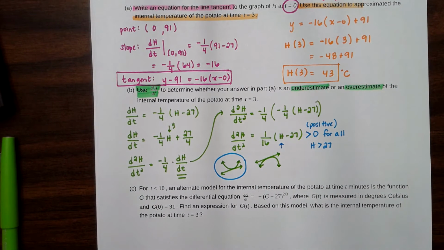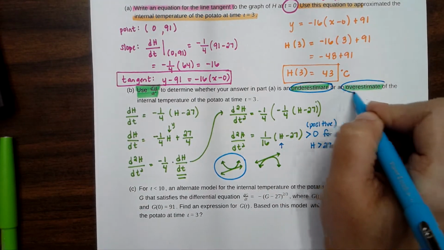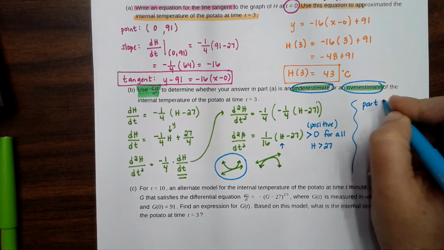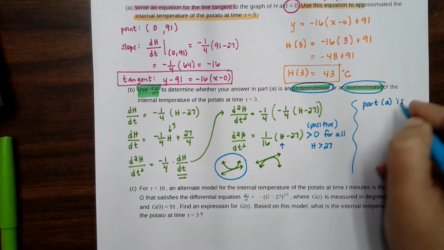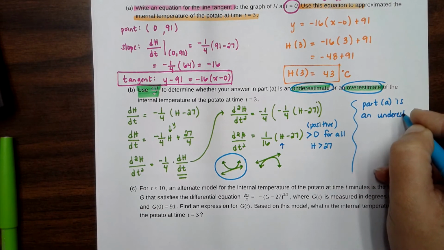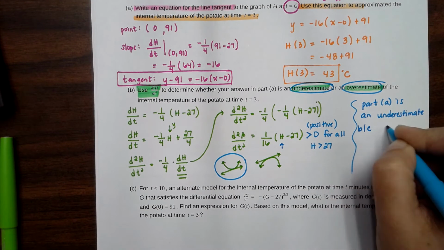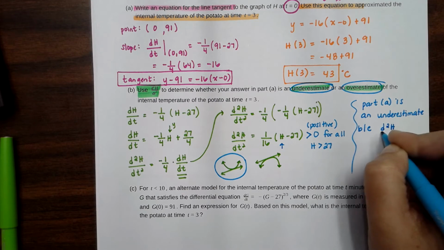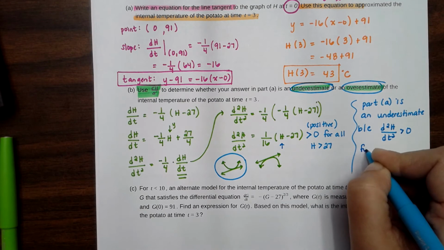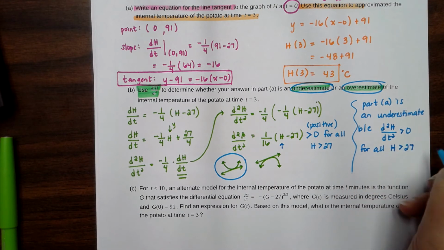Here's where I write out the second part of my answer. Is it an underestimate or an overestimate? So I would say part A is an underestimate because the second derivative is greater than 0 for all h values that are bigger than 27.